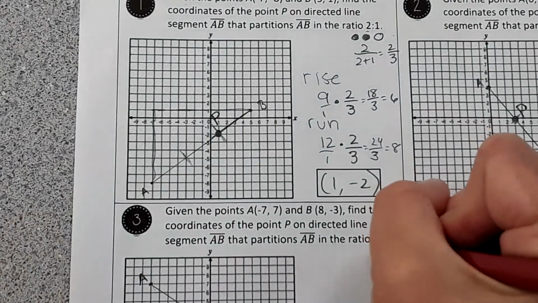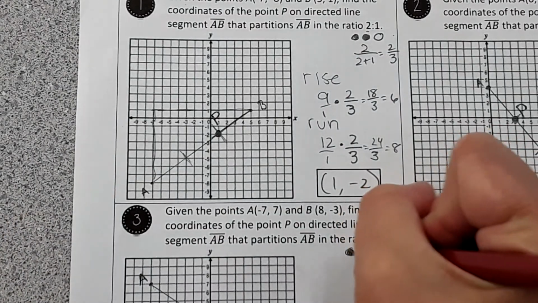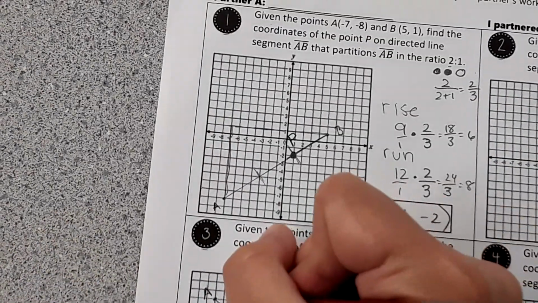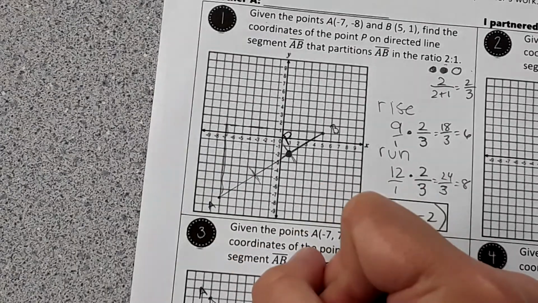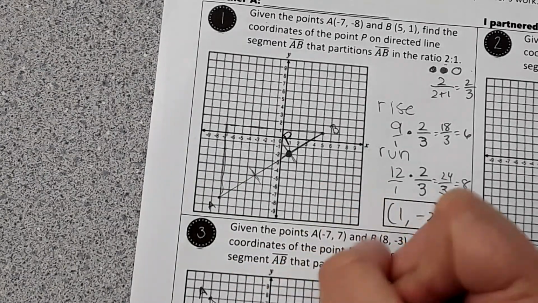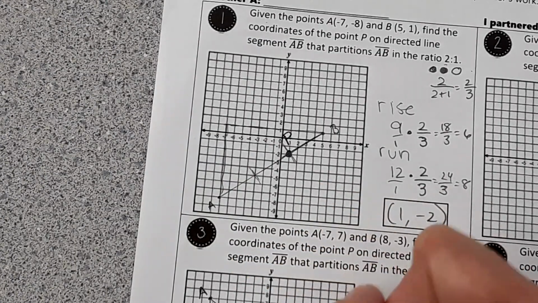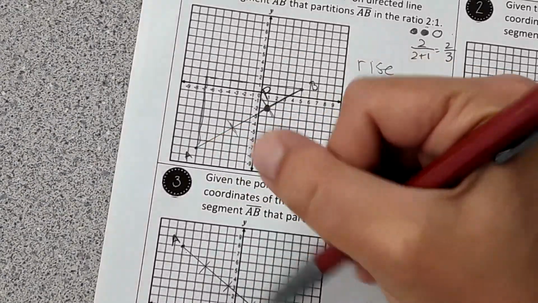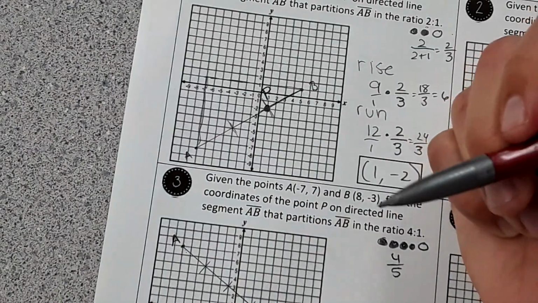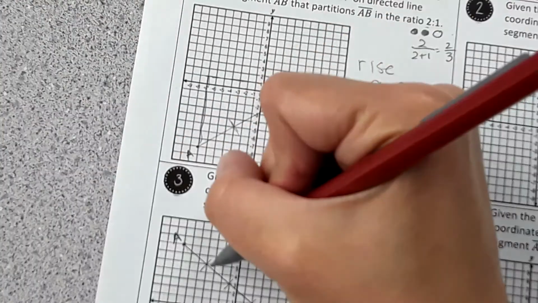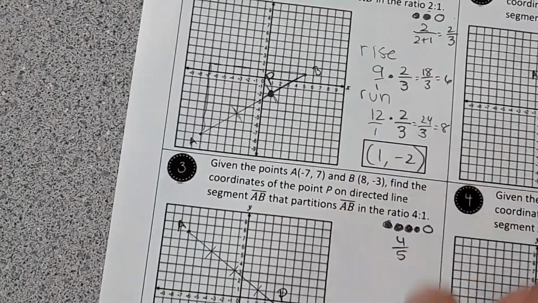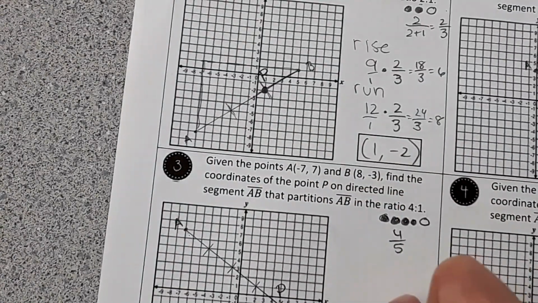Okay, 4 to 1 ratio. So that would be like 4 dark black dots and 1 white. So 4 out of 5, 4/5 of the way there. You could break this up into fifths. Just looking at it, if your line's very accurate, you'll be able to see where it intersects. There, I just broke it up into 5 equal parts. 4/5 of the way there from A, 2, 3, 4. It would be right here. This is your point P at 5, -1.